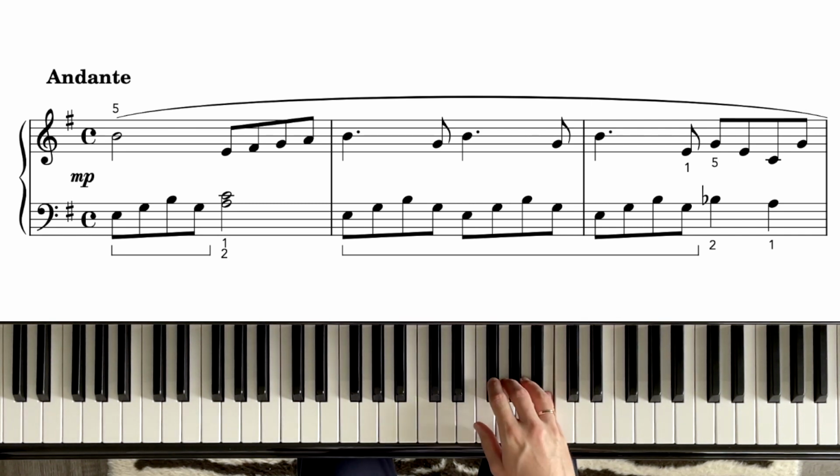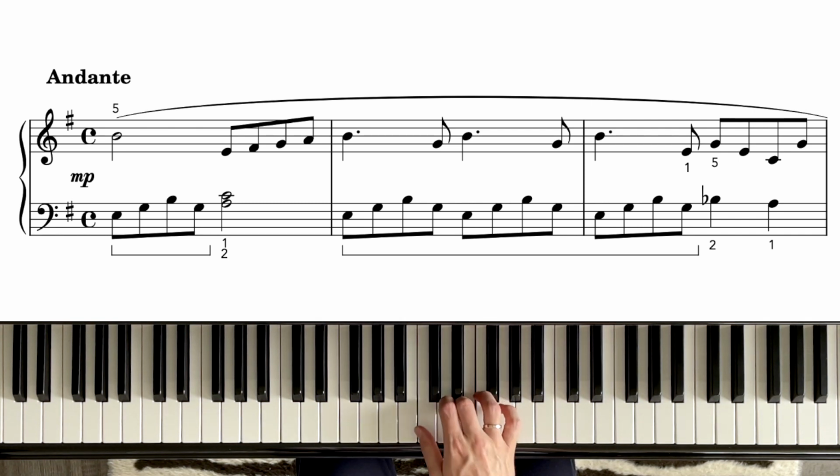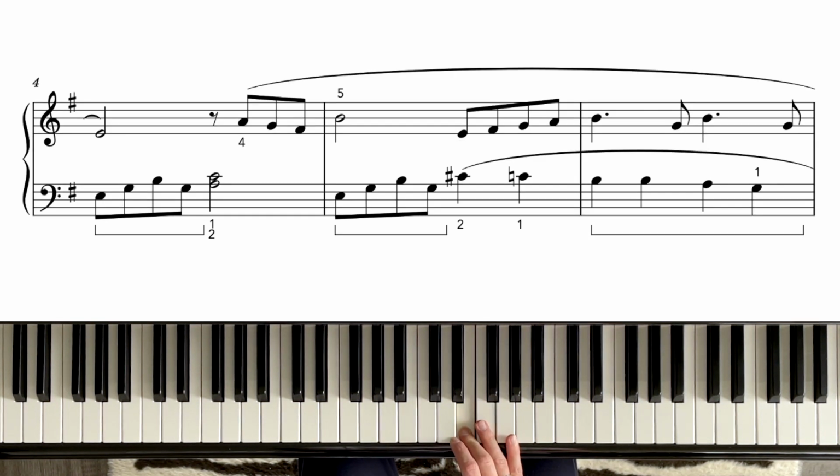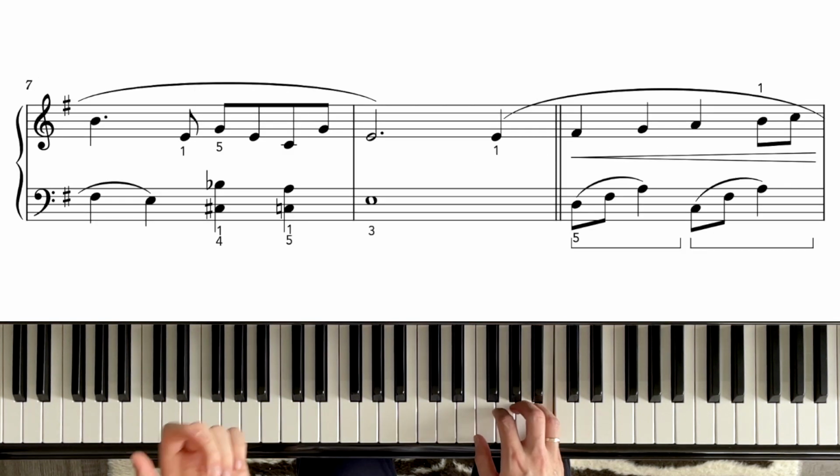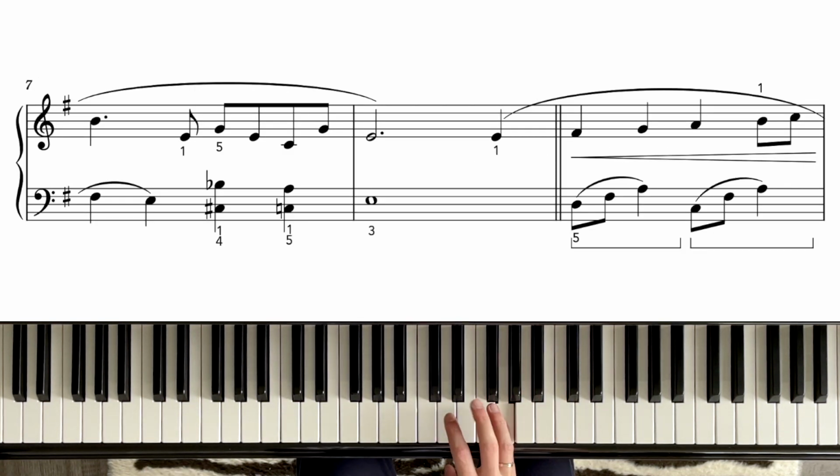So once again, 1, 2, 3 and 4 and 1 and 2 and 1 and 2 and 1 and 2, E number 1 and 5 on the G, skipping and resting on the E. Then we lift up and number 4 on the A and 4 and the same phrase comes, 1 and 2 and 3 and 4 and 2 and 4 and 1 and 2, 1, 5 on the G and resting on the E.